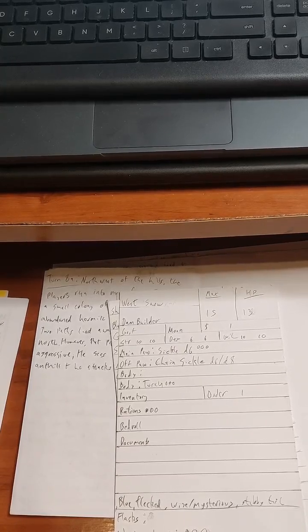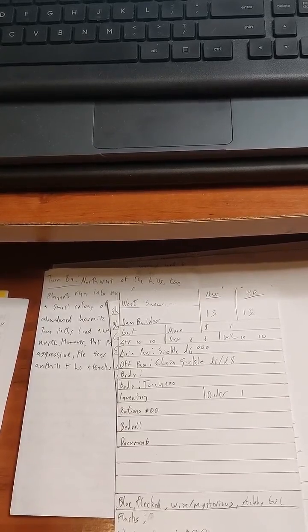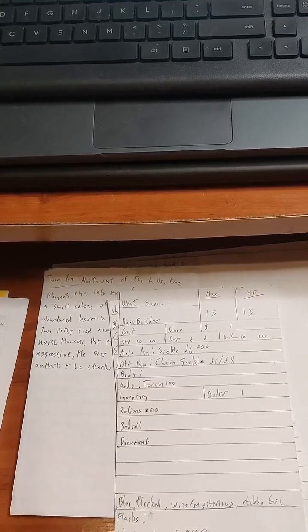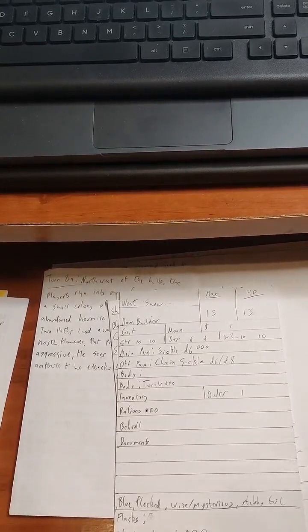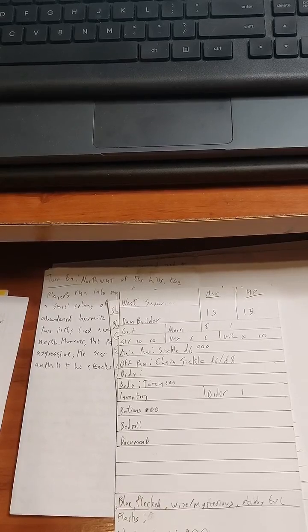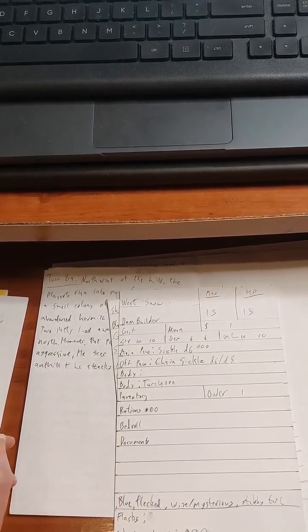Alright, it says to make both saves, so let's go ahead. One is 12, one is 11. Neither of them made their saves. But the lower save is the 11.